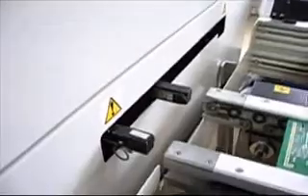Now, this is how the board is printed. This is how the paste is printed on the board. When the paste is printed, it comes out of the printer.